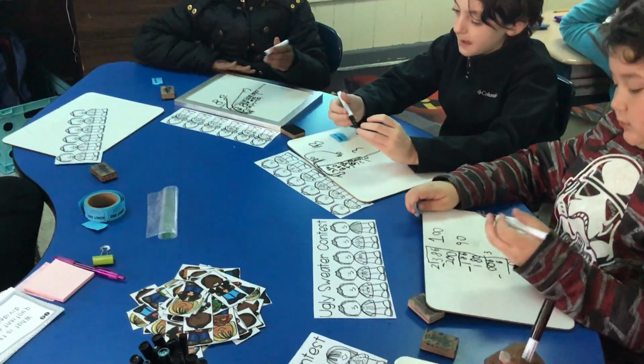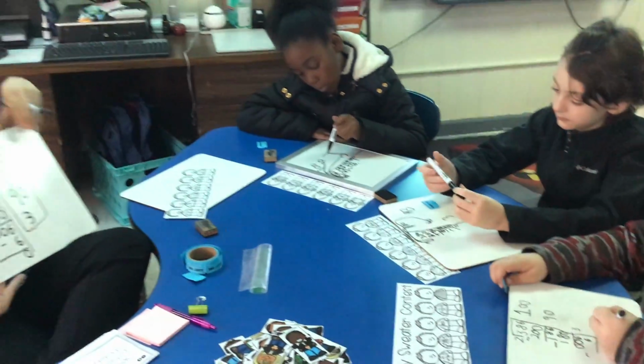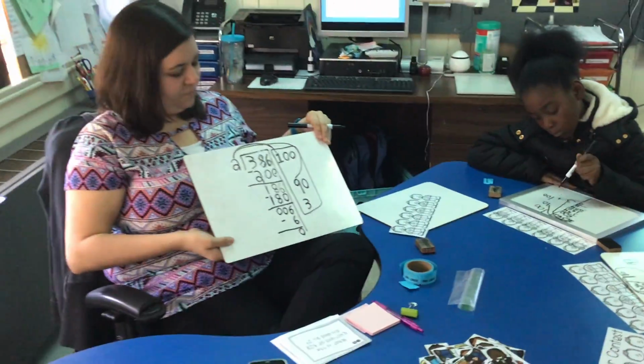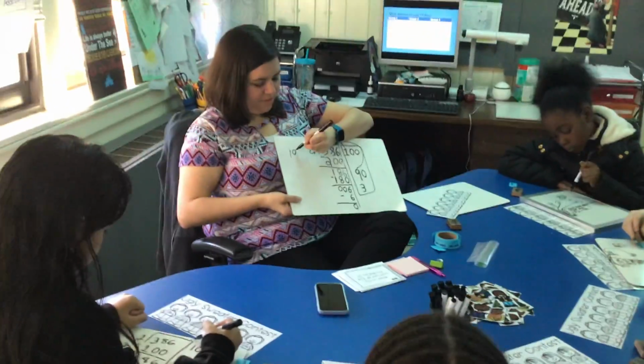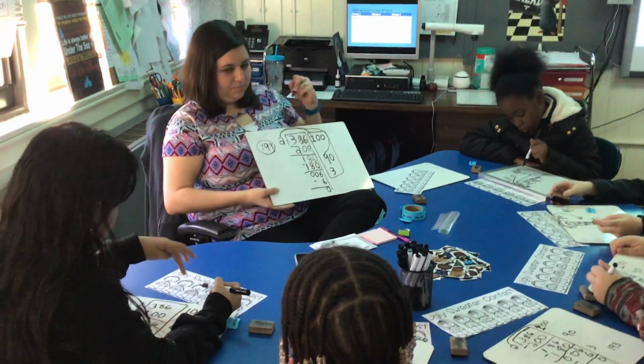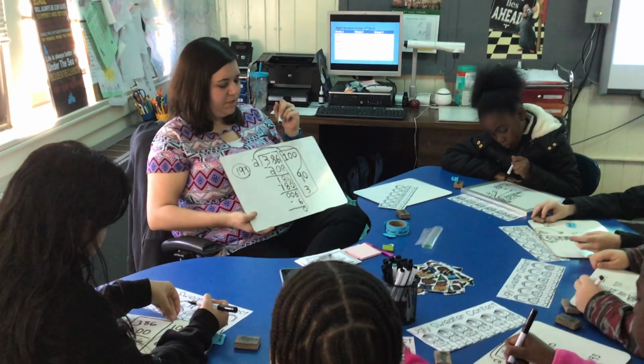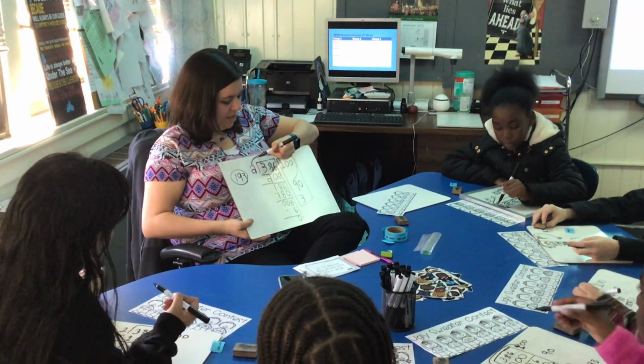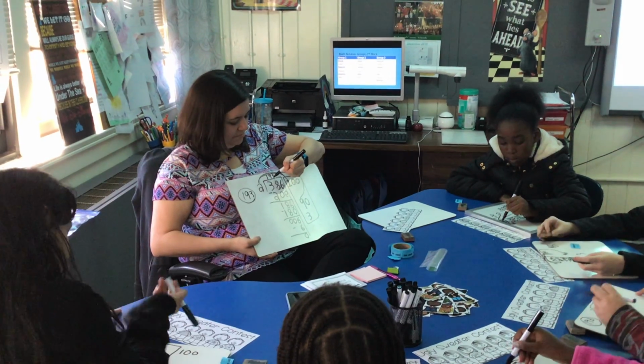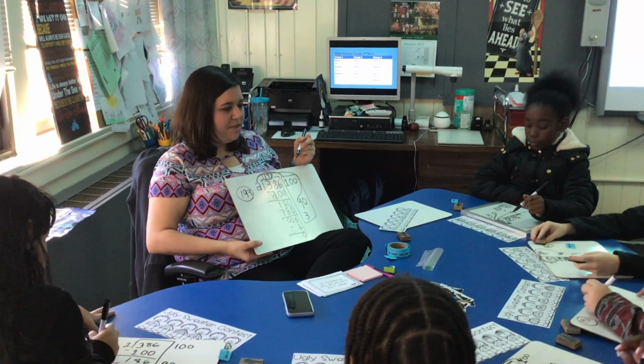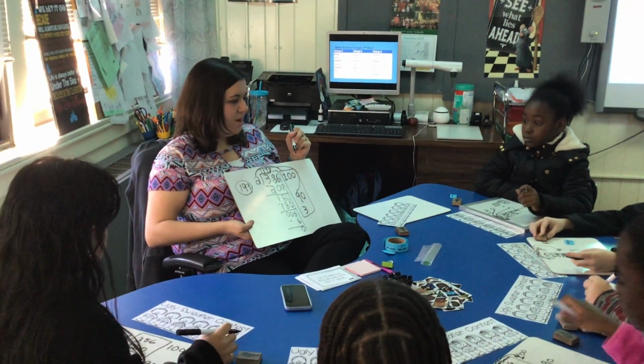I'm going to add all those numbers together on this side, and it equals 193. Good. Where do I put that answer? I can put it on the side, or where is it really supposed to be? On top. Okay, and so that would be my answer to this division problem.